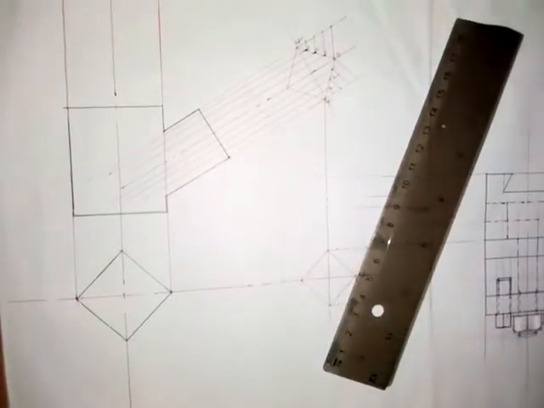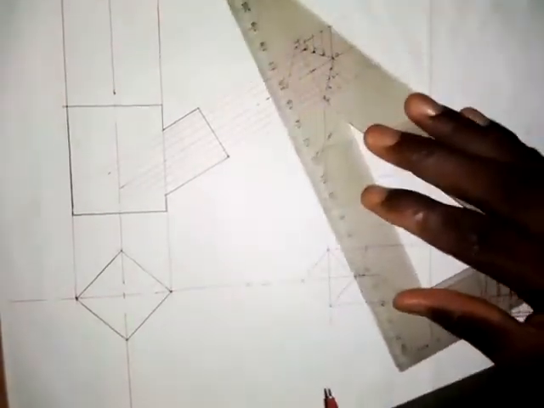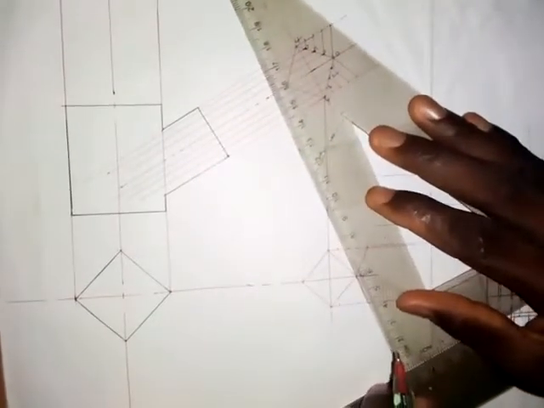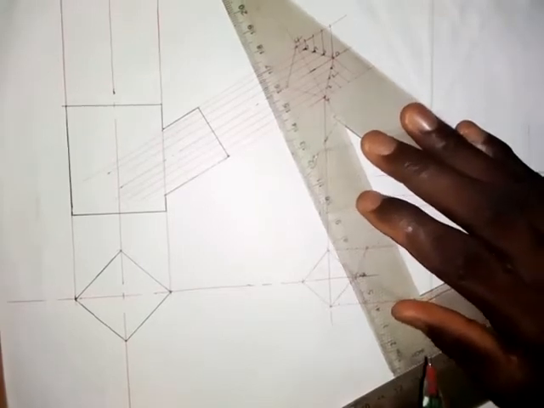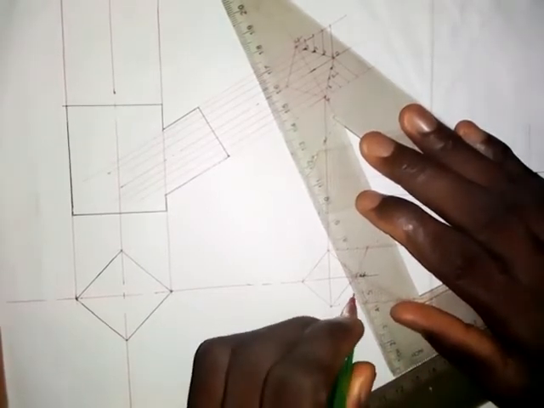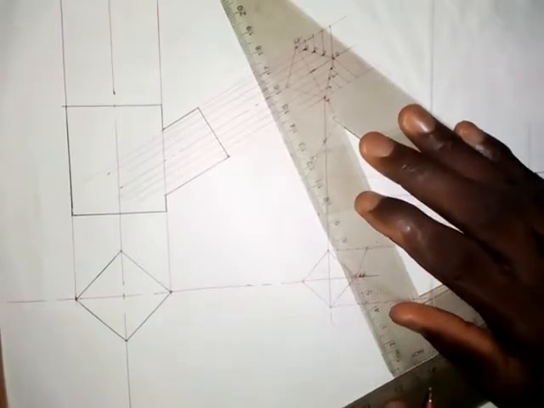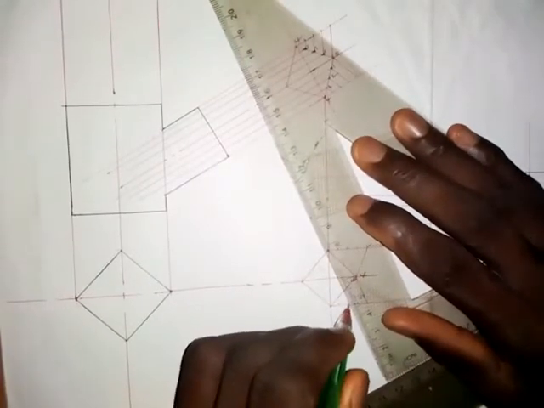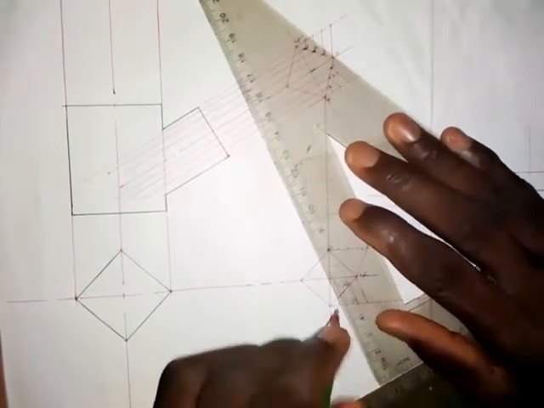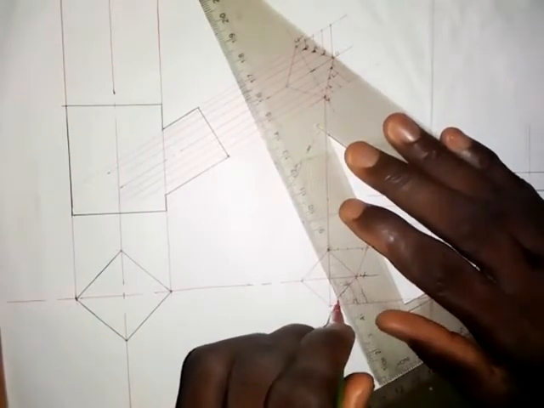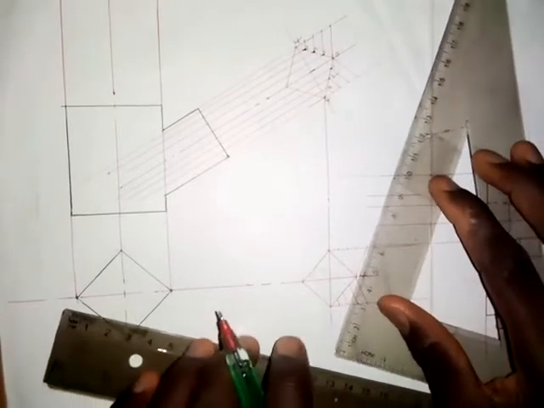Then I need to make use of my set square. So set my set square along this line, support it with my ruler, then I will move it to the next point. Draw, move to the next point, I will draw. I move to the next point, then I will draw. So I will do the same thing here. So set it like this.